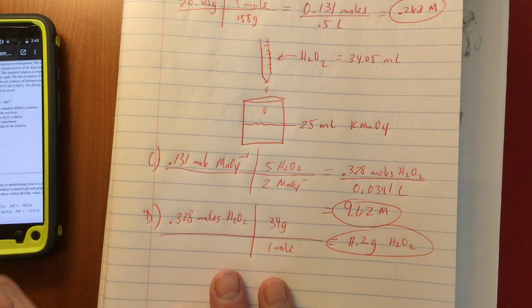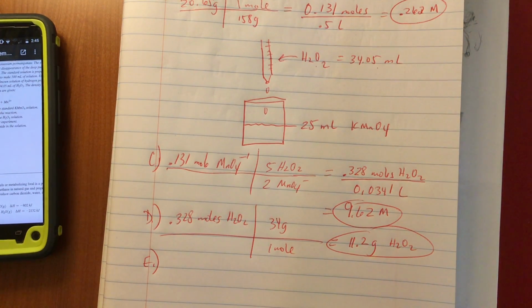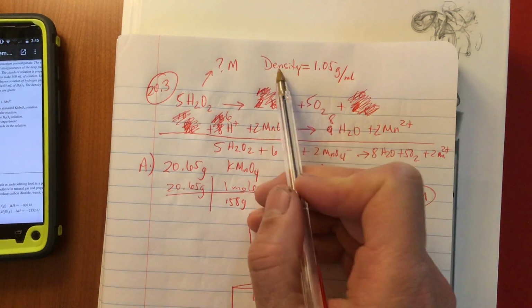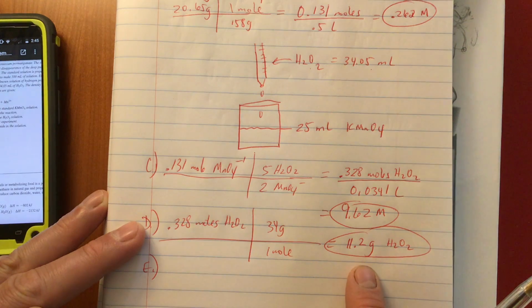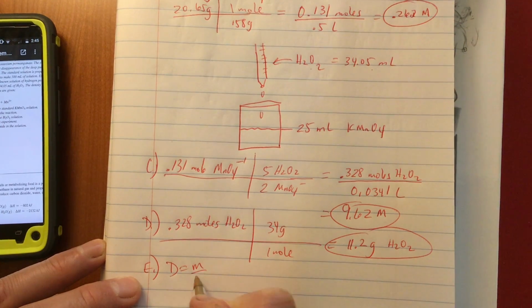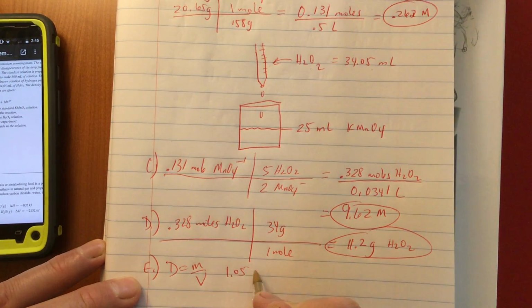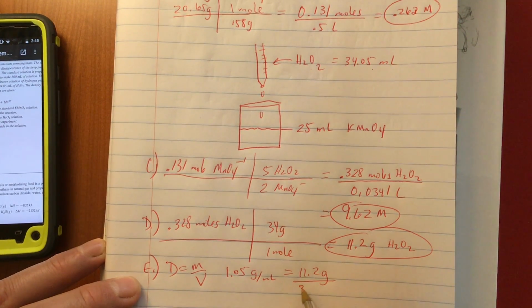And then E wants the percent of hydrogen peroxide in the solution. Okay, well, they gave us the density way at the beginning of this question. They said the density of hydrogen peroxide is 1.05 grams per milliliter. And now we have the grams. So if the density, which is mass over volume, is 1.05 grams per milliliter, and that's equal to the mass, which is 11.2 grams, and the milliliters that we used were 34.05.